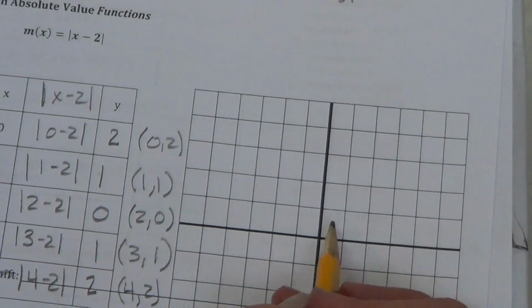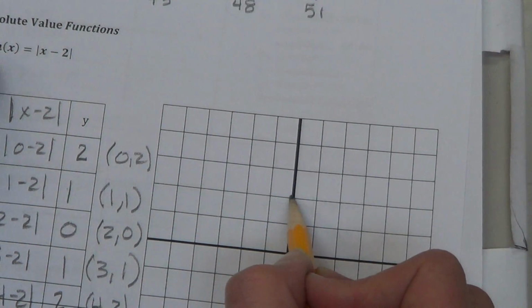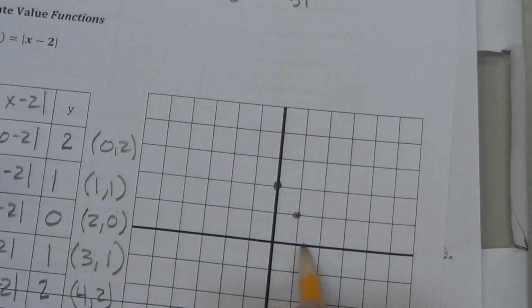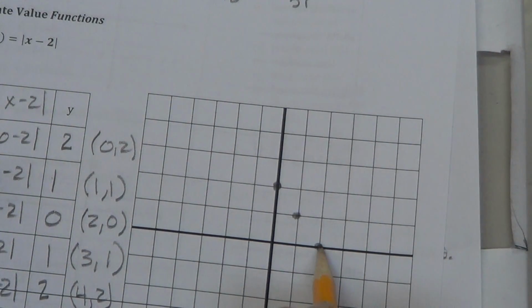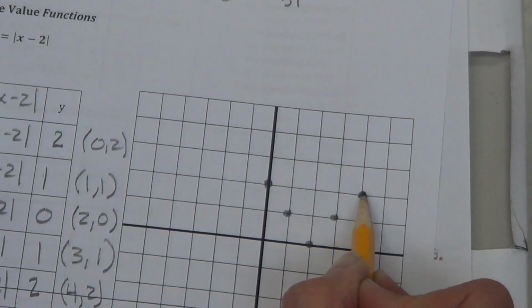Now we come over to the graph. (0, 2) would be up here at 2. (1, 1). (2, 0) goes over and then not up at all. (3, 1) goes to 3 and up. And (4, 2) goes up like that.